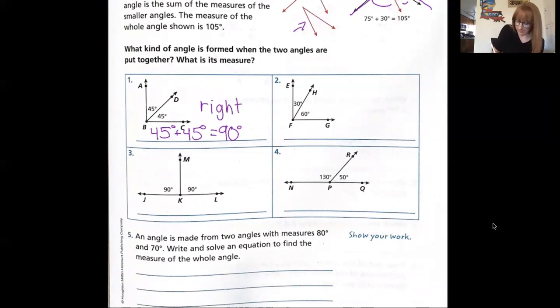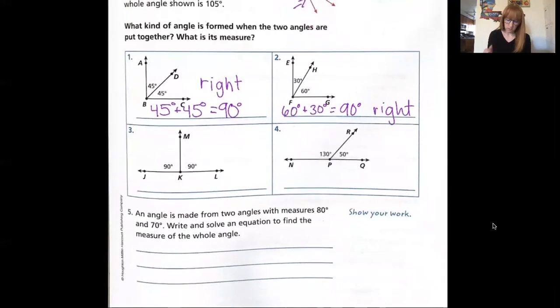And again, when we add 60 degrees with 30 degrees, we get 90 degrees, which is always going to be a right angle. So we can put those two, but again, if we had 59 degrees plus 30 degrees, it looks like a right angle, but it's not because it would be 89 degrees, which is not 90 degrees, so it's not a right angle. So you want to add and find the measure first before you classify what kind of angle it is.